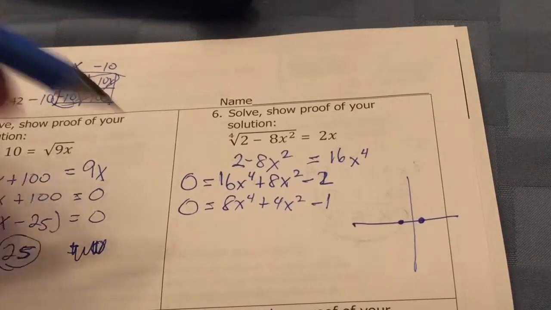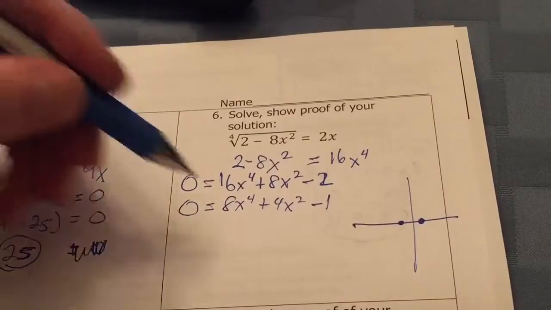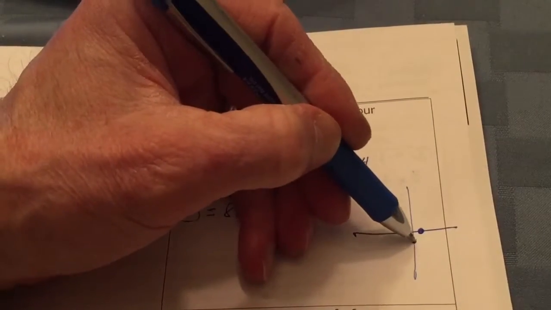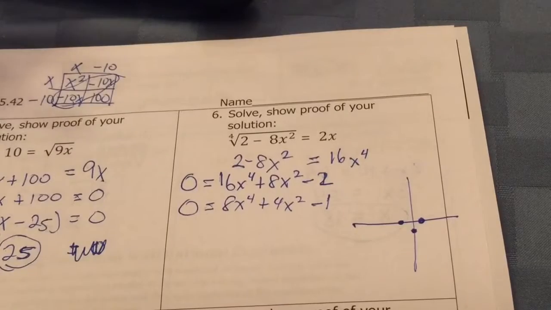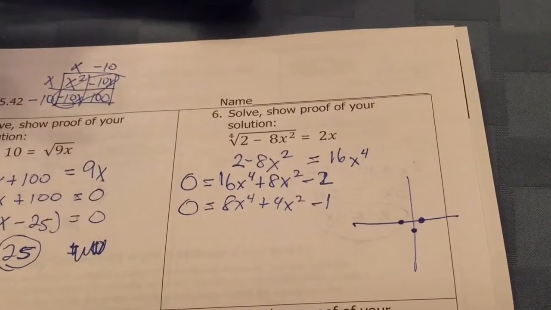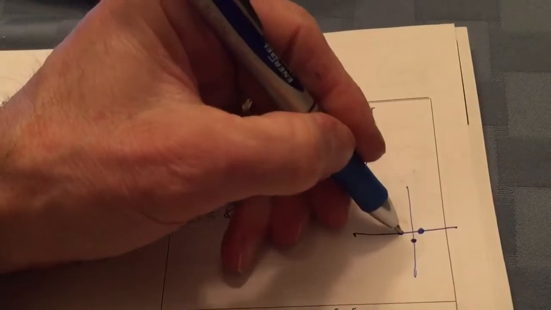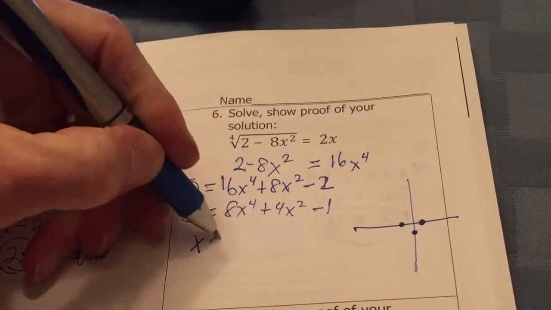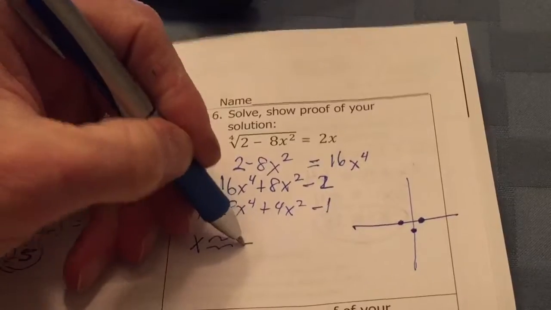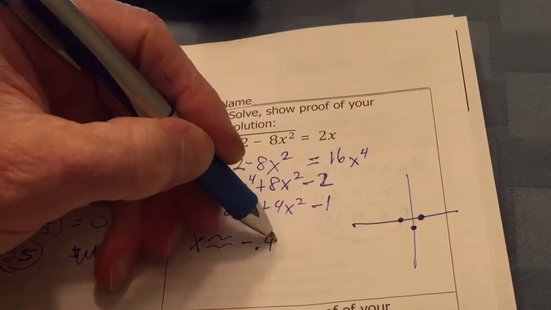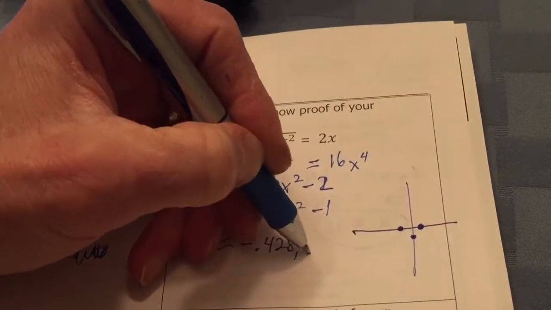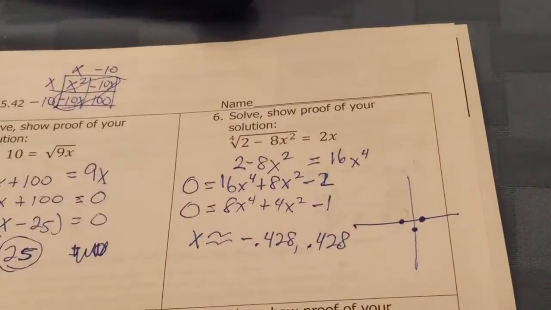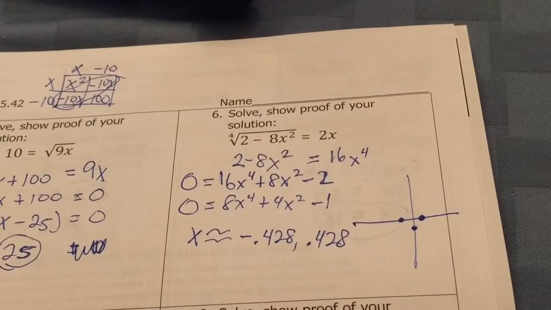I think you can tell that it's going to have a minus 1 y-intercept, but these 2 points are negative 0.428 and 0.428, rounded off answers. Sorry I didn't do more research on that one before I started. Perhaps I'll come back with a better answer to that later.